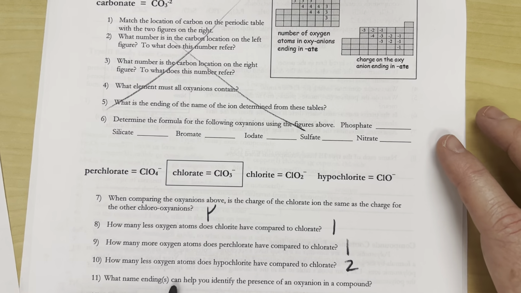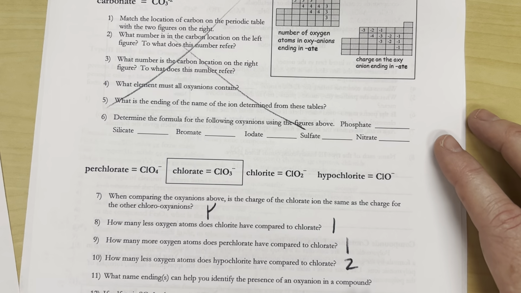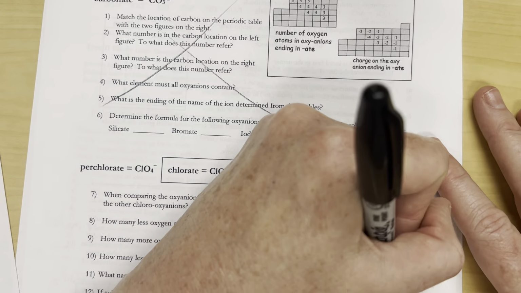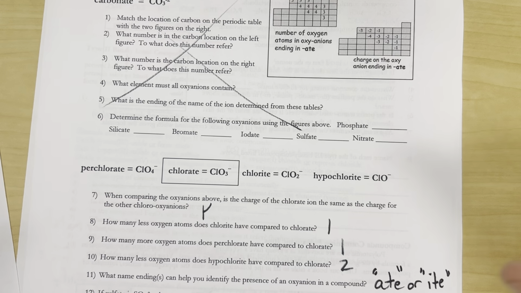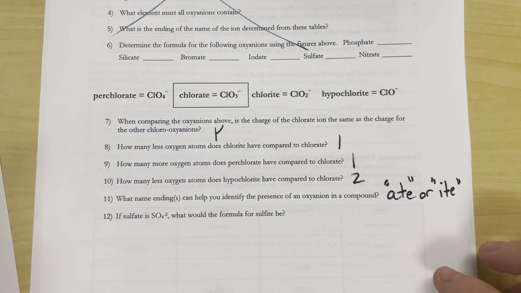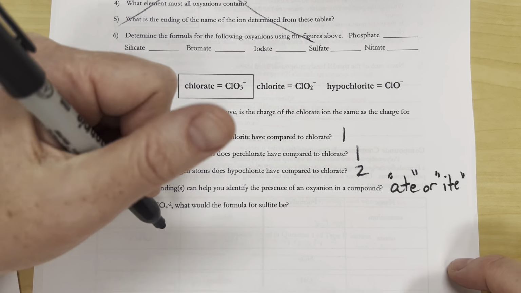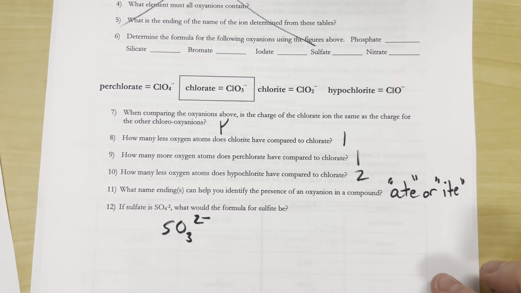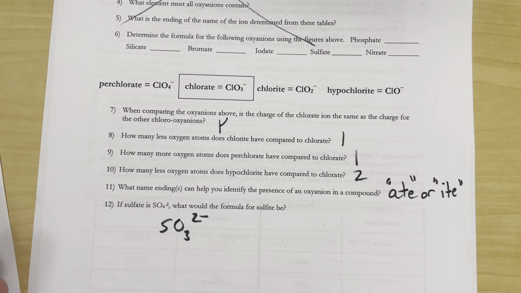What ending can help you identify the presence of an oxyanion in the compound? It's going to be "ate" or "ite." So if something ends with "ate" or "ite," you're like, dude, polyatomic ion. If sulfate is SO4, what would sulfite be? We just had that question in the previous thing, and we decided it was SO3, 2 negative. Nothing else changes except for the number of oxygen atoms.